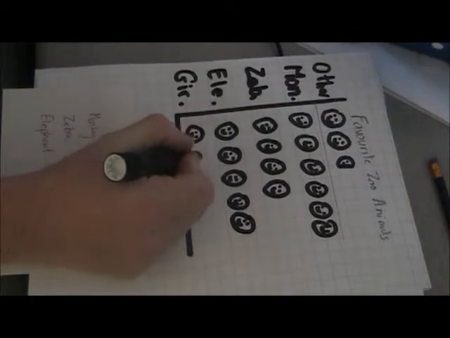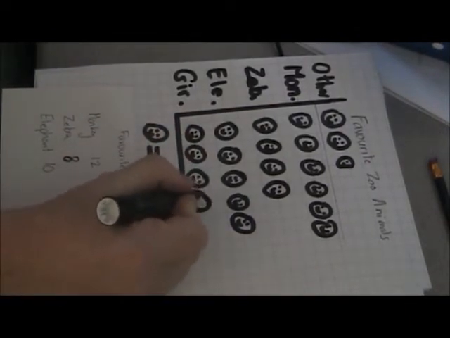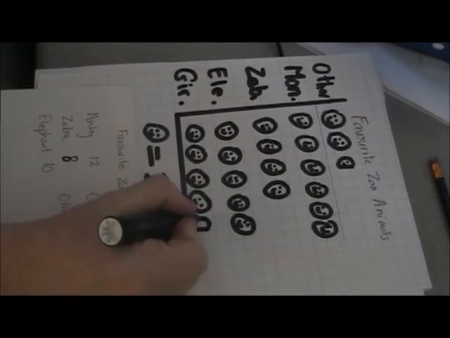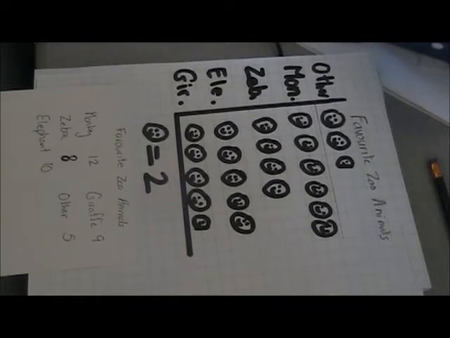So 1, 2, 3, 4 and a half. All right, and it's a little small there. So there is our scale.